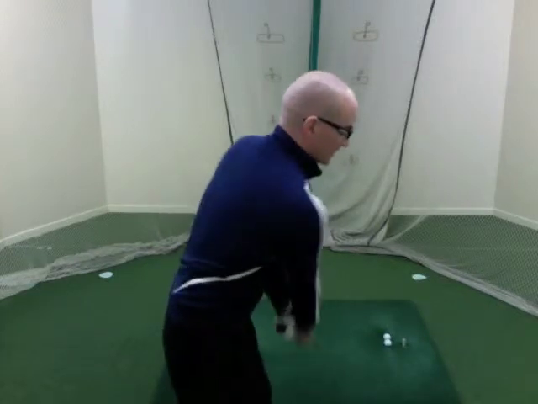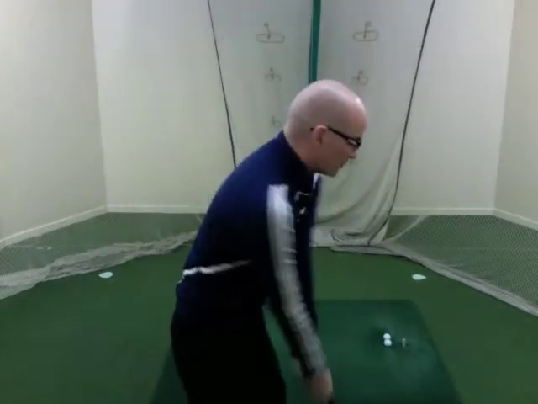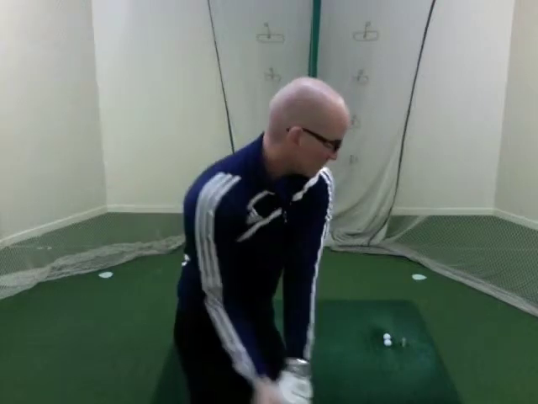So just like with that shade drill, we want to make sure that our arms are pulling down before they're releasing through. And if you're really focusing on the arms coming down before you're rotating through, that is the simple final key for the slice cure. So again, hands come down before we rotate through. It's your final step in the slice cure.